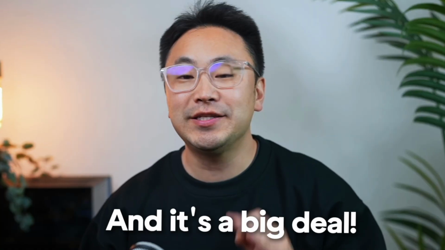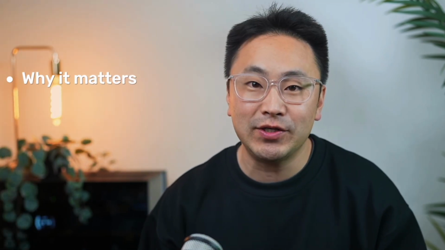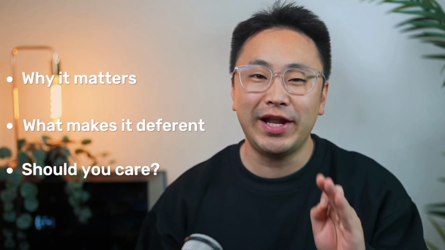OpenAI just released a brand new image generation model on top of their GPT-4o model, and it's a big deal. Today, we're going to talk about it, and I'm going to explain to you why it matters, what makes it different, and whether you should actually care.